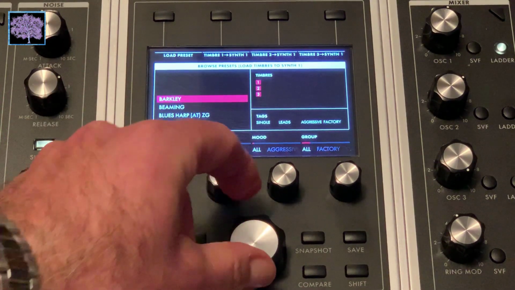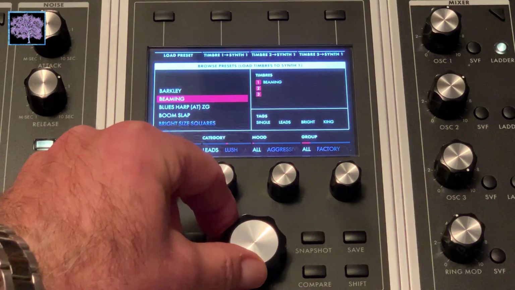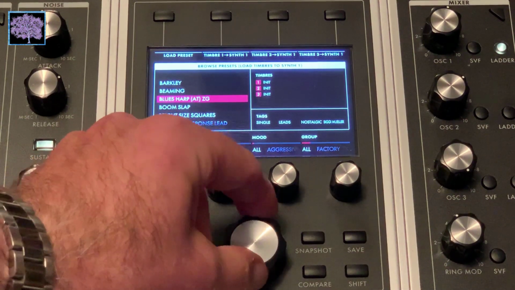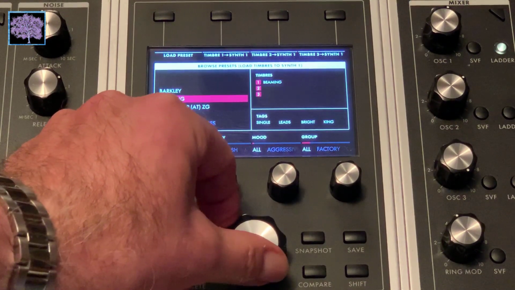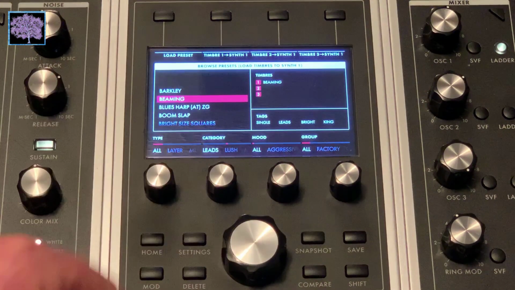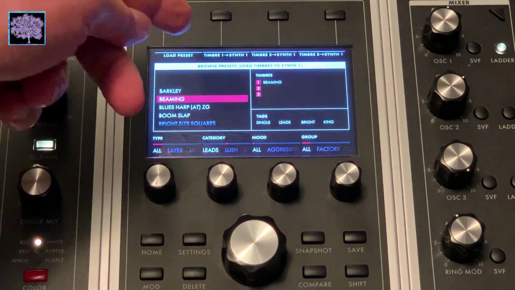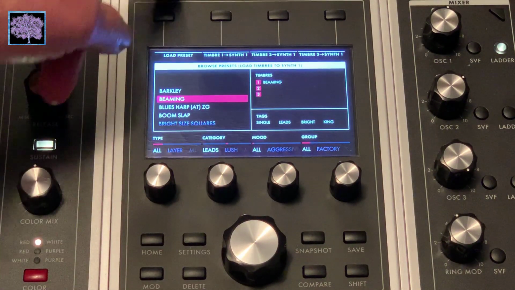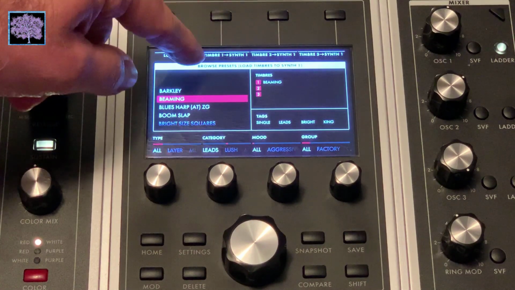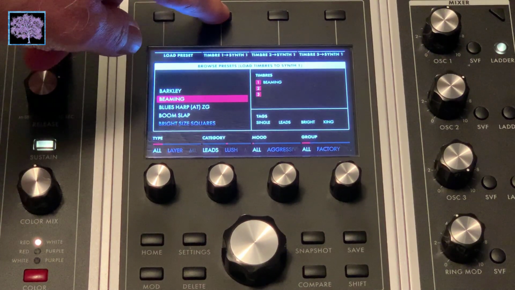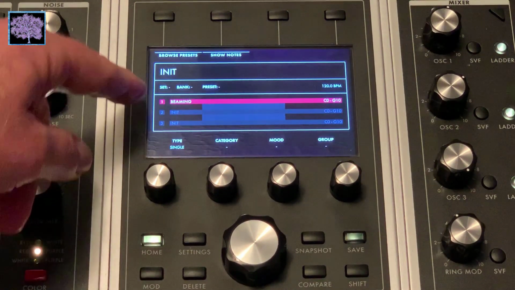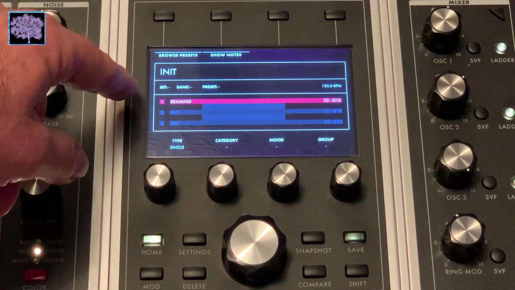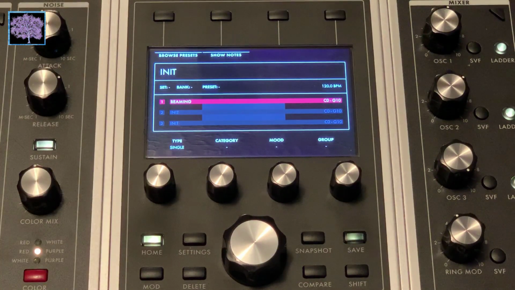So here's all the leads, so I'm just going to browse the leads and find something appropriate. So under beaming, there's a timbre. Number 1 is called beaming. So the second soft key at the top says timbre 1 to synth 1. So pressing that, I go back to the init patch, and you can now see that beaming is set to synth 1.